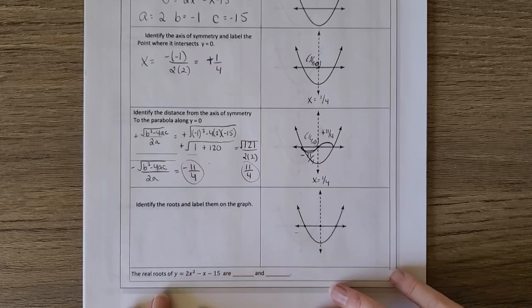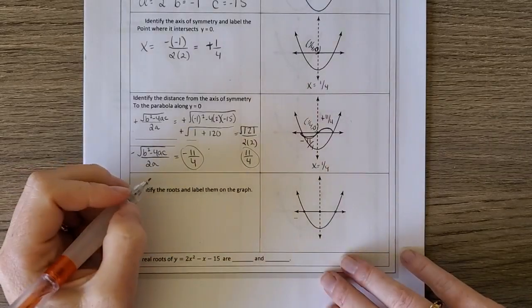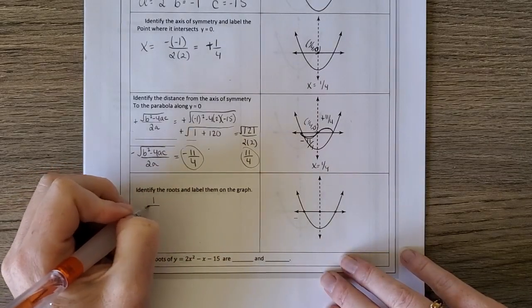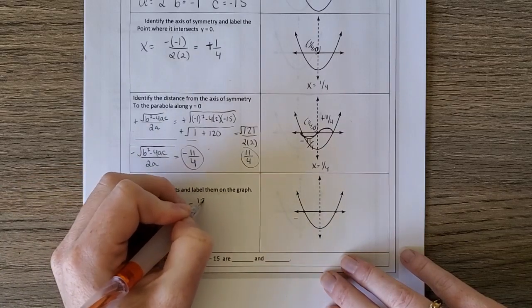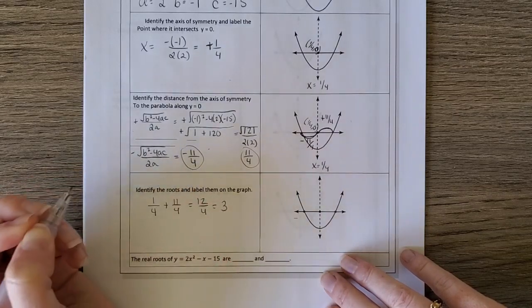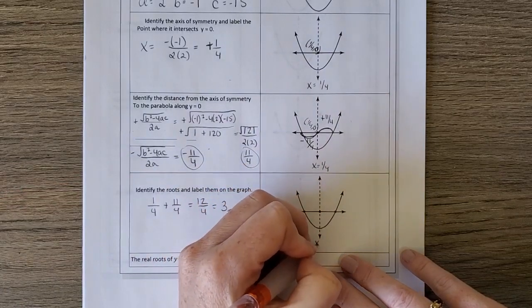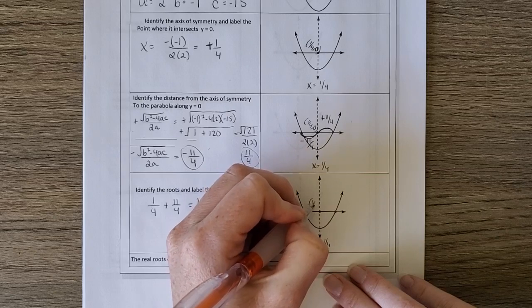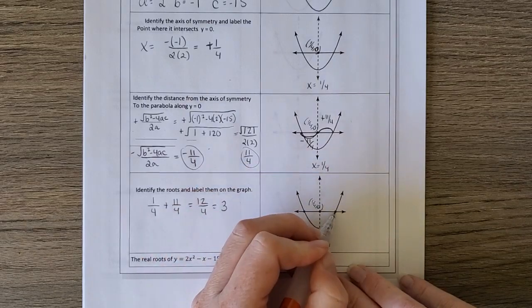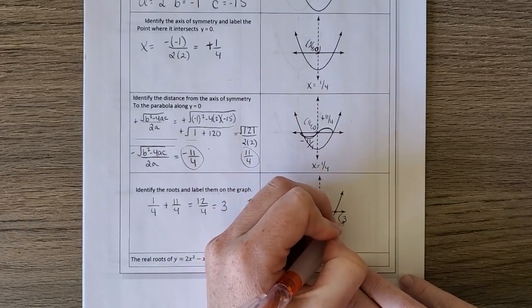Then it says identify the roots and label them on the graph. If we have 1/4 as our axis of symmetry and we add 11/4, we end up with 12/4 or 3. So again, we're going to mark all this. If we're at 1/4, 0, and we add 11/4, this new point is 3, 0.